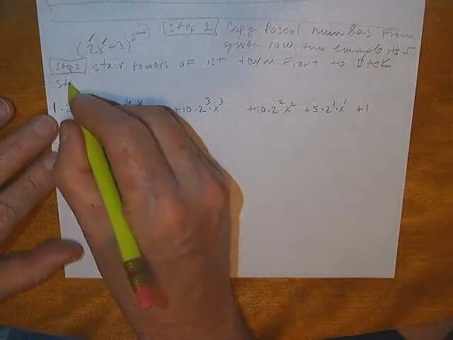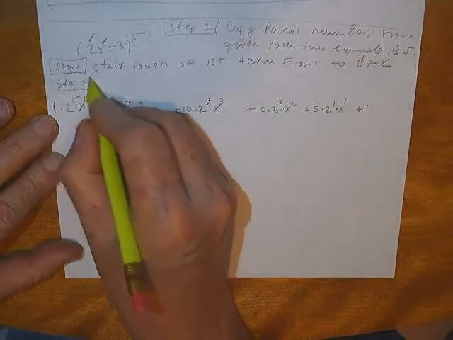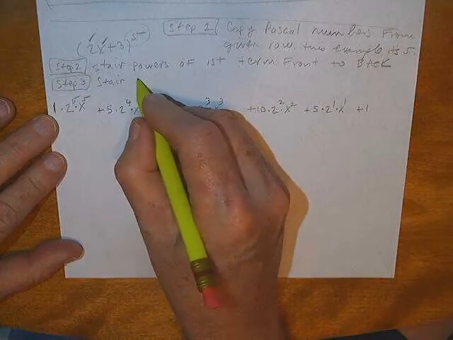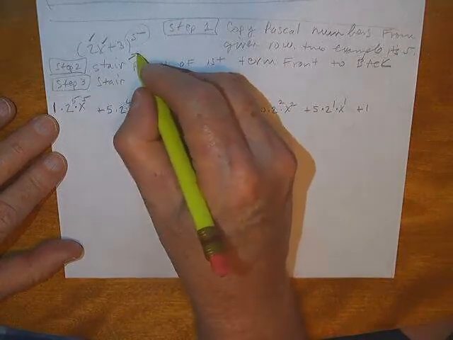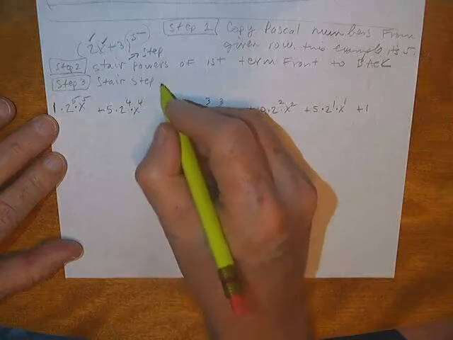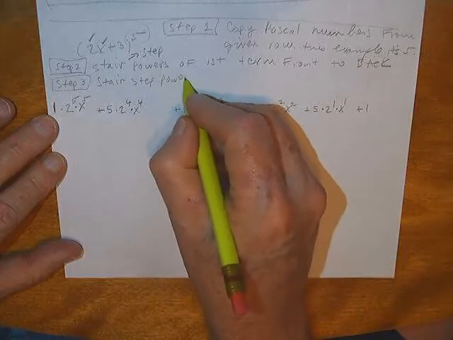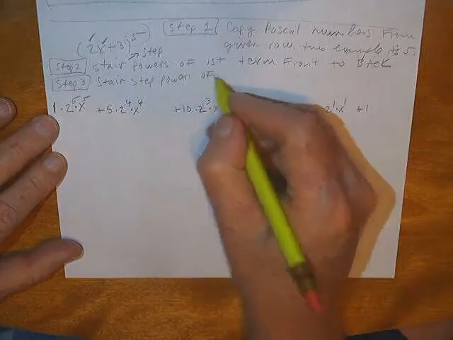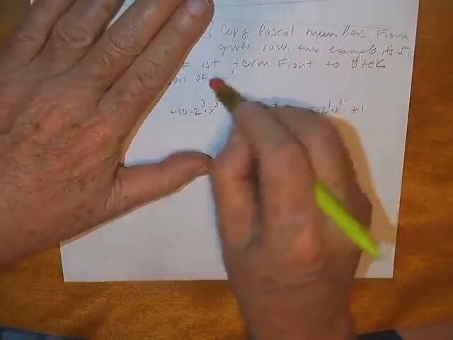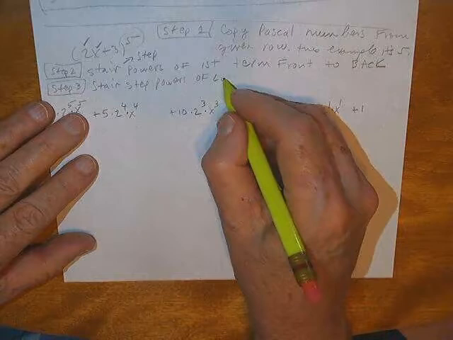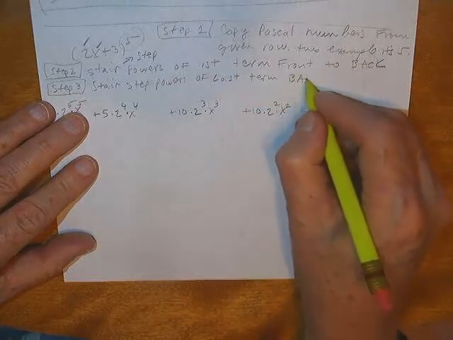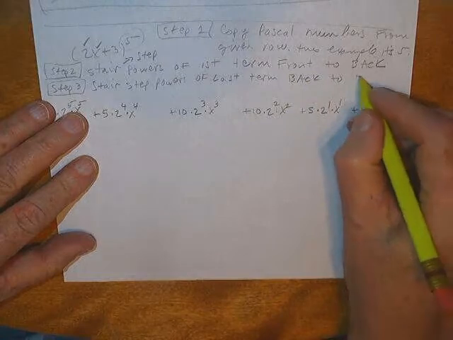Step 3. Okay, I'm going to stair step. I meant to put step in there. Stair step powers of the last term, back to front.